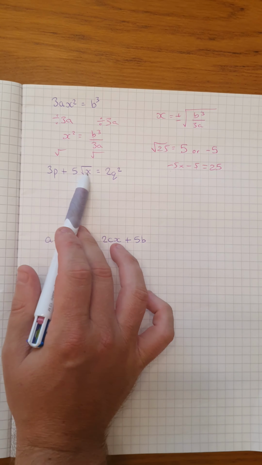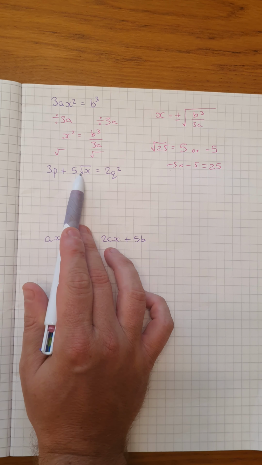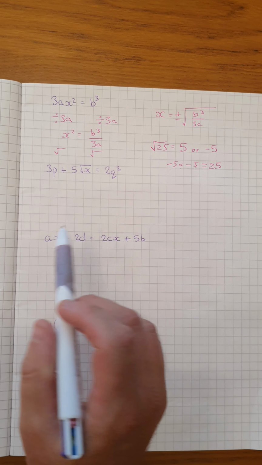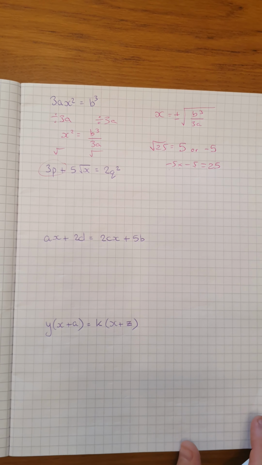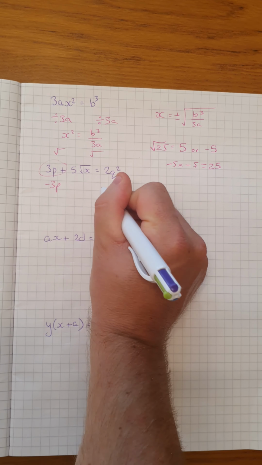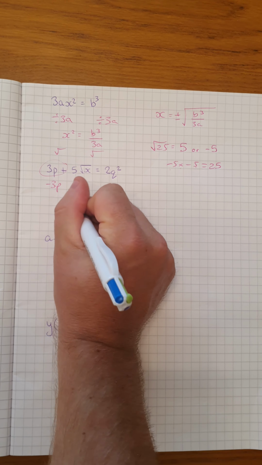Right, our next one: 3p add 5 multiplied by square root of x equals 2q squared. So first thing I'm going to get rid of is the add 3p. So I'm going to take 3p from both sides.